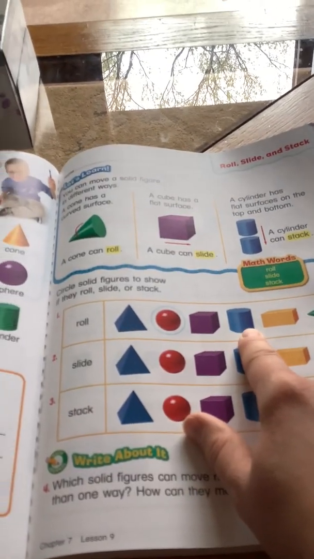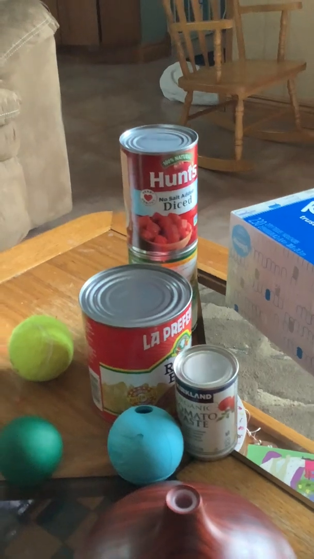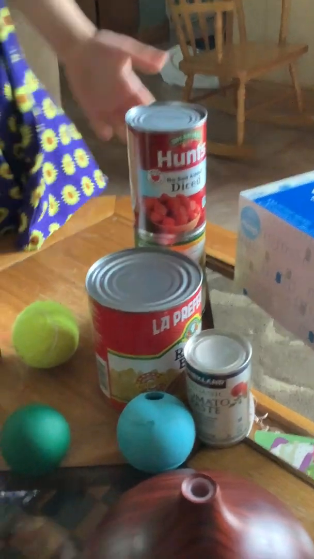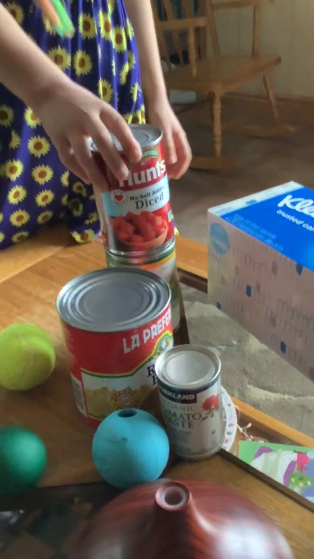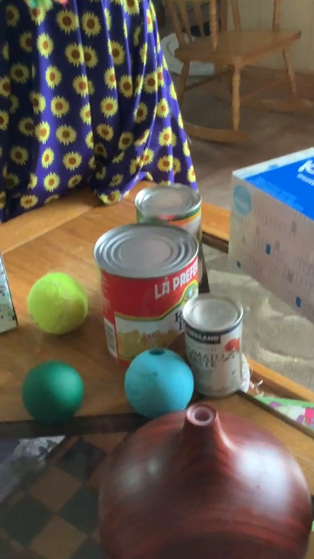Next up is a cylinder, and we grabbed some cylinders from our pantry. Looks like maybe I want to make tacos later with sauce and refried beans. I don't know, but yum, getting hungry. It's breakfast time.